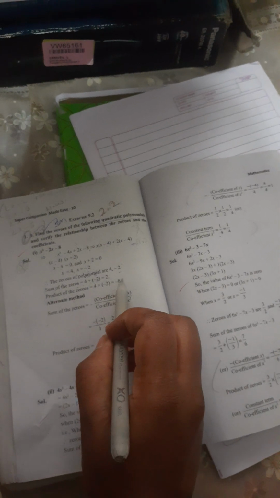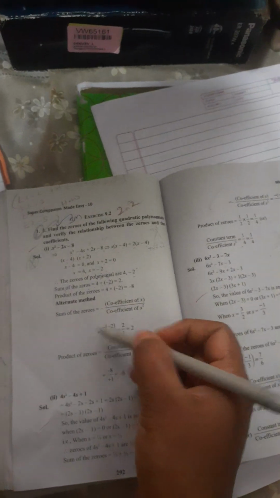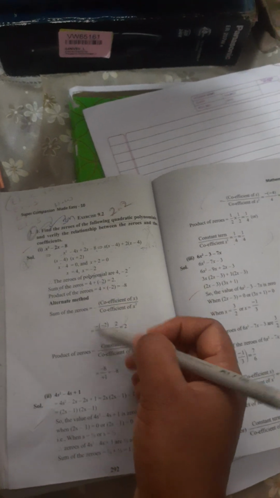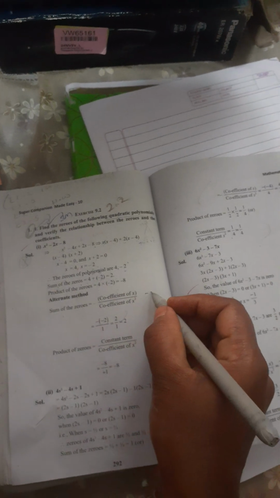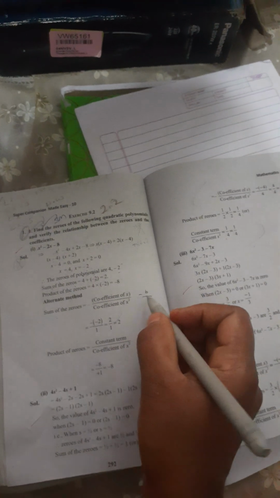4 plus minus 2, so we need to subtract: 4 minus 2 is 2. The product is 4 into minus 2, which is minus 8. We can also do this using the formula. The sum of zeros is minus b by a.